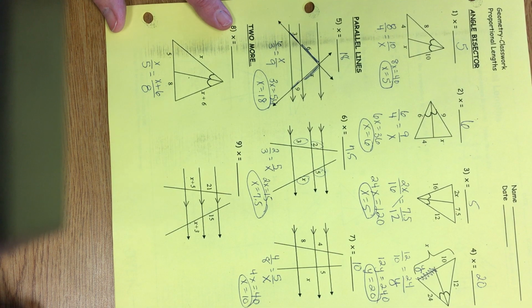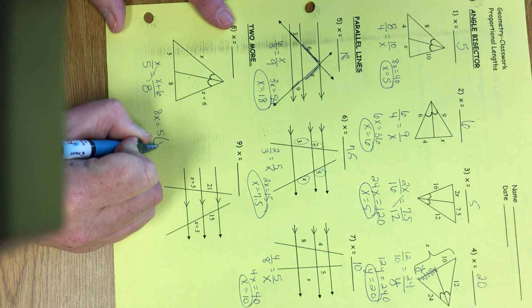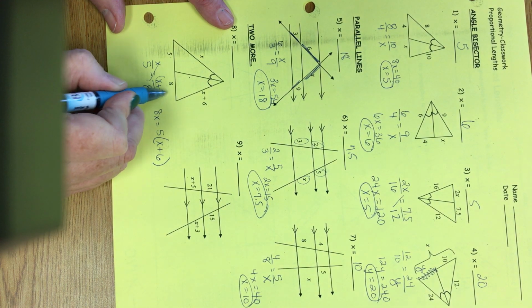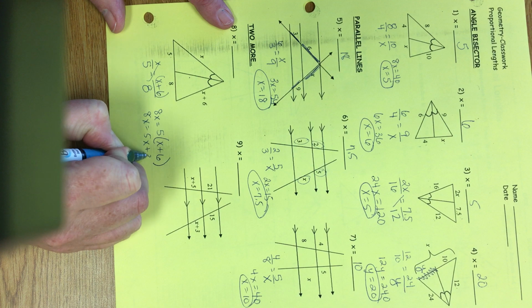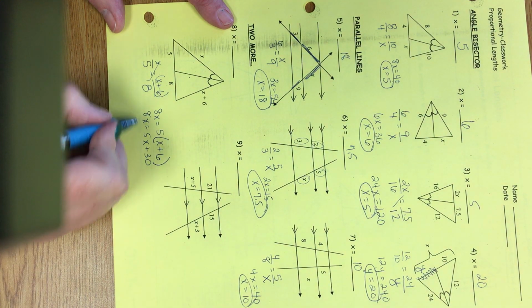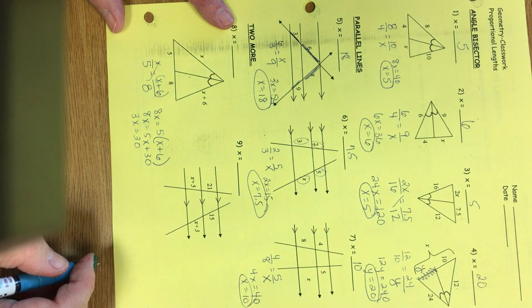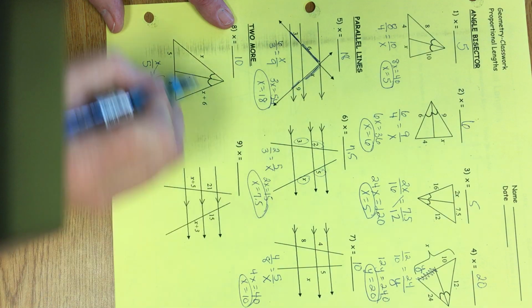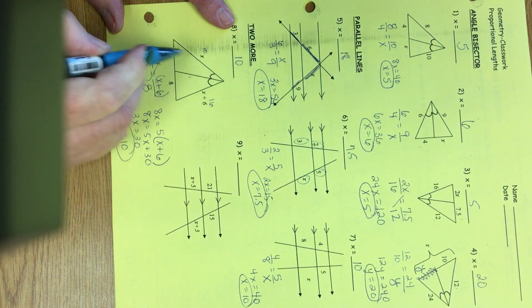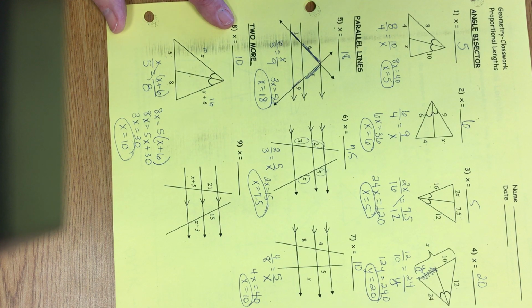You would cross multiply, 8x equals, and you would have to distribute 5 times x plus 6. 8x equals 5x plus 30. Subtract 5x from each side, 3x equals 30. x is 10. And you can plug it back in and see, is 10 over 5 the same as 16 over 8? It is.